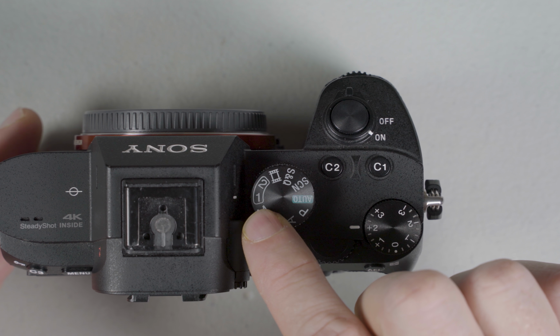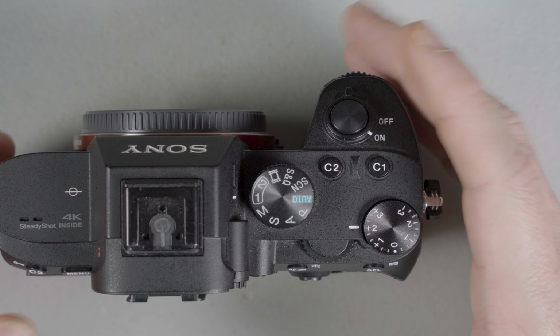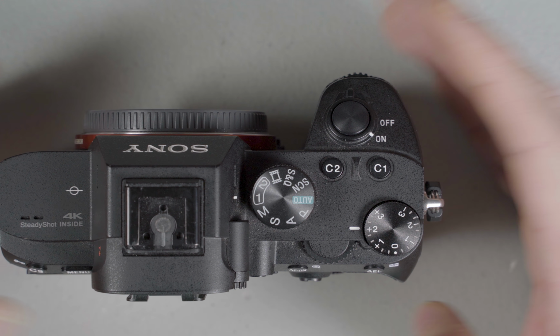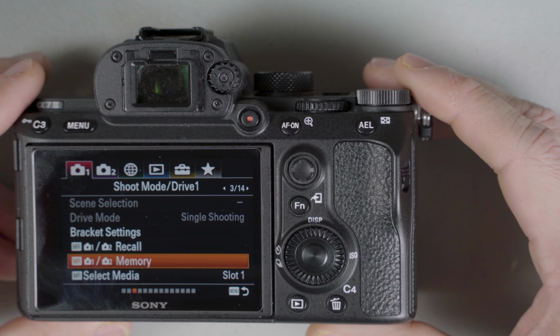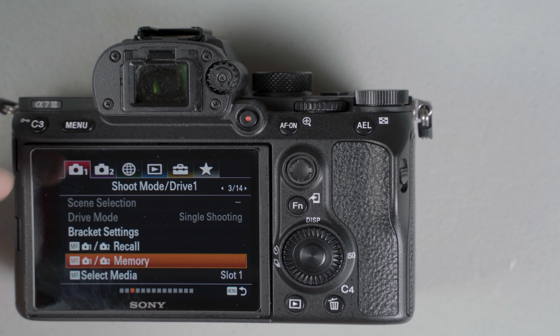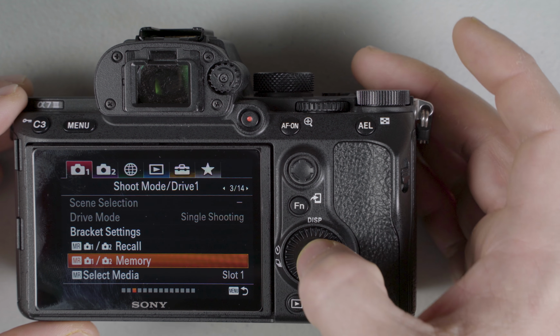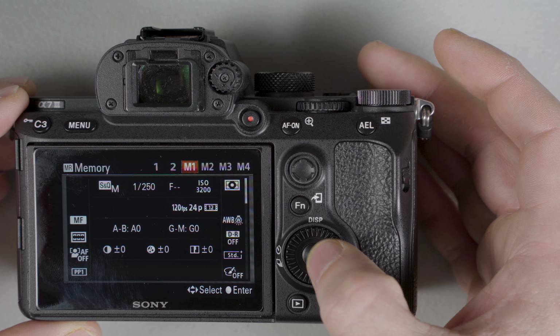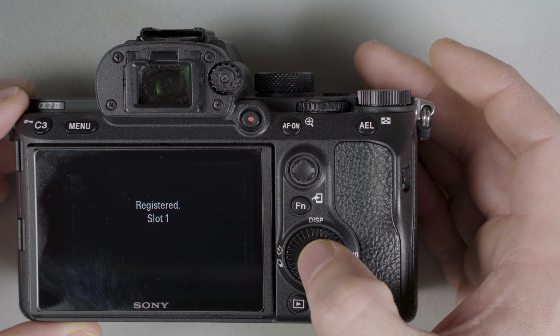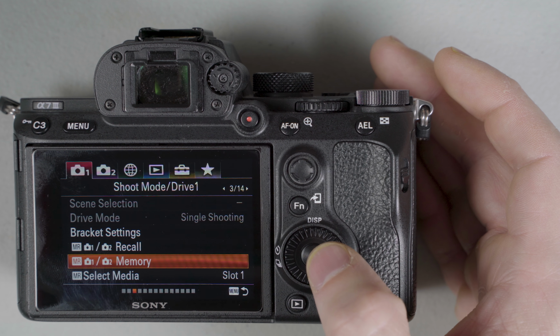We're on dial 1 at the moment. So I preset it. I'm going to go into menu. I'm going to hit the menu button here. I'm going to flip this over. I'm going to go to the 3rd of the red camera. I'm going to go in here and I'm going to say I want to save those settings to, let's say, M2. So it's going to register that slot.